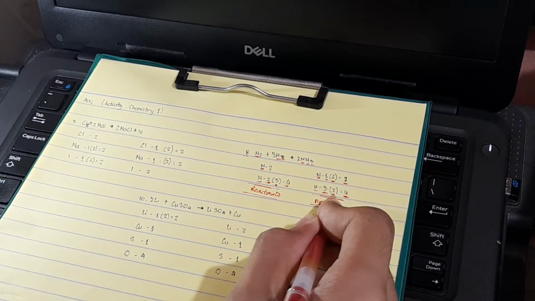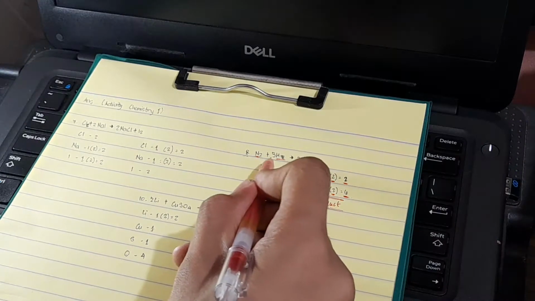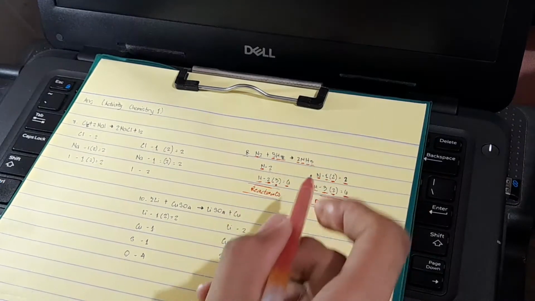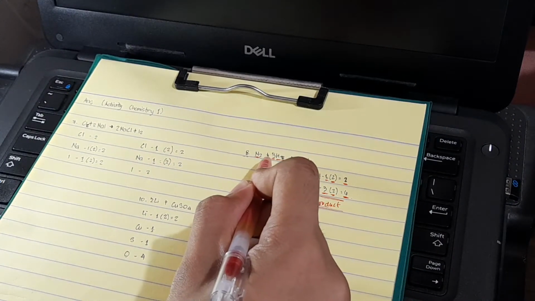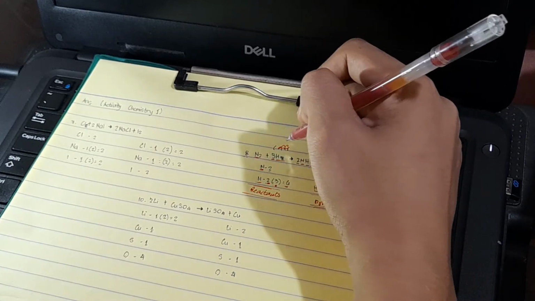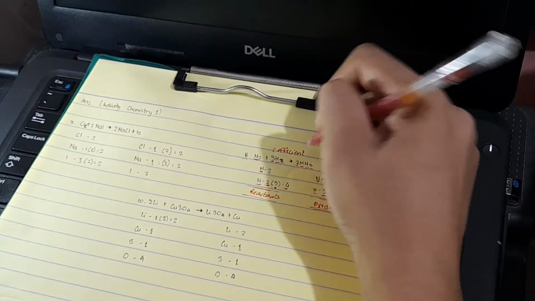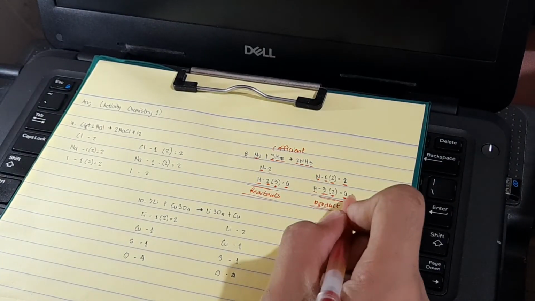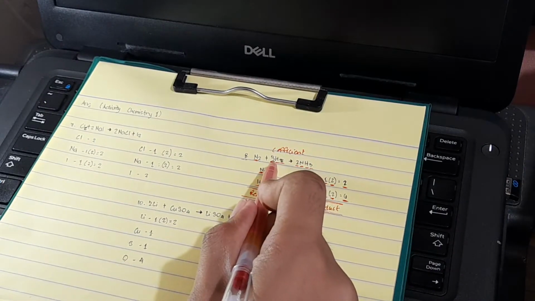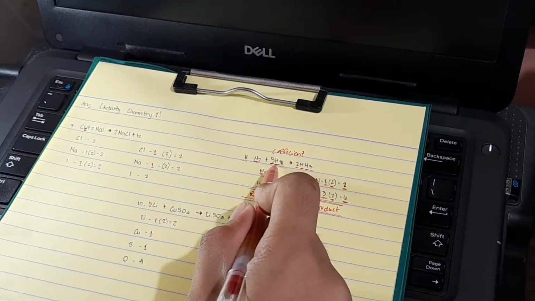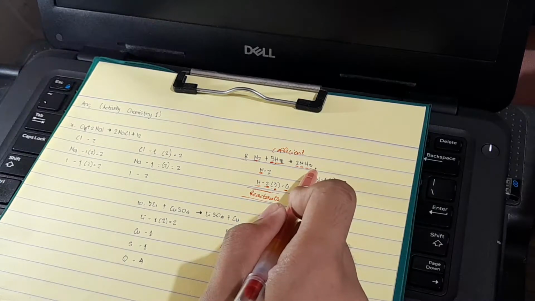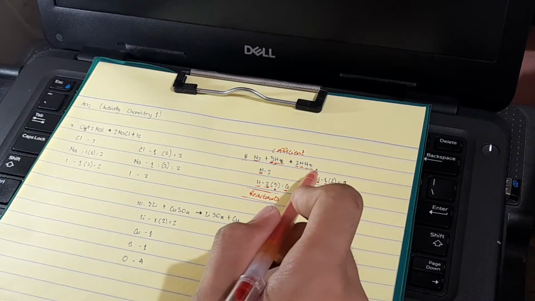Now they are balanced. Now in here, why are there 3 and 2? They are called coefficients. You always need to put the coefficient number before the symbol or the letter. You can't put it after the letter.